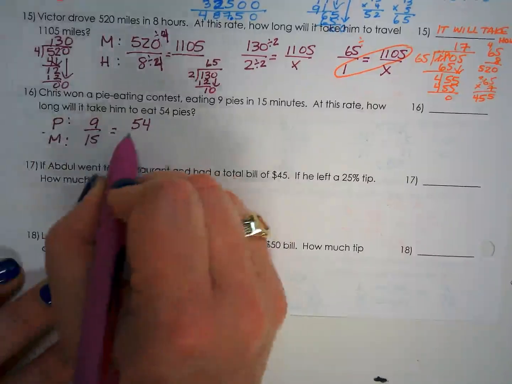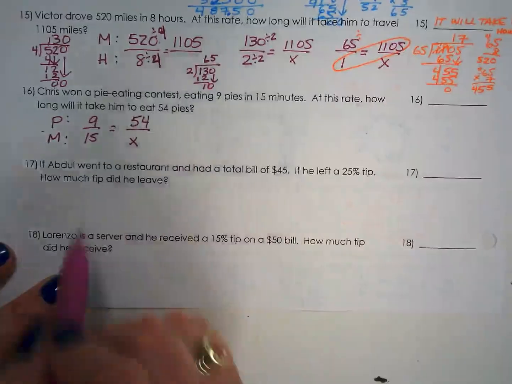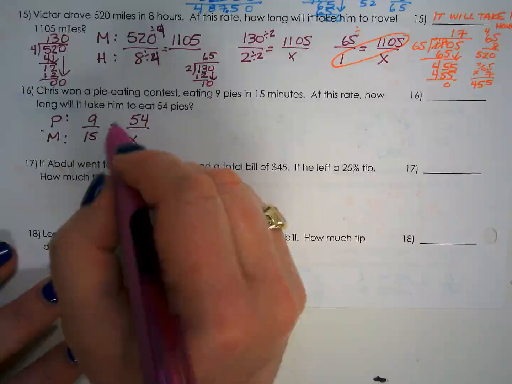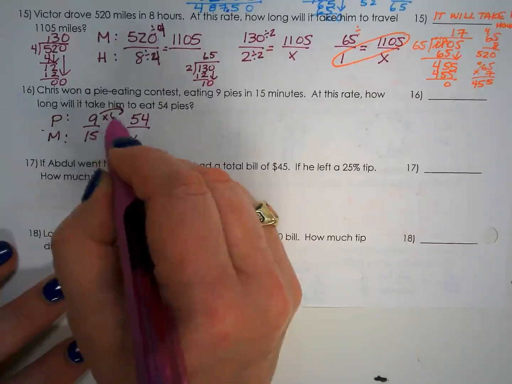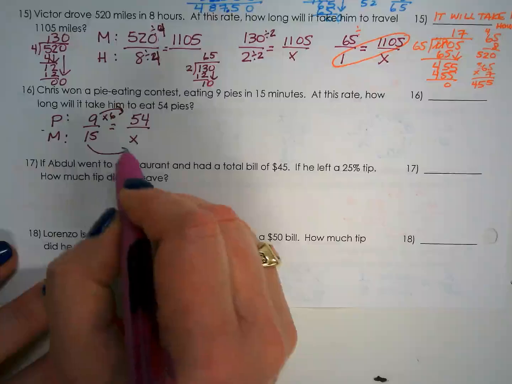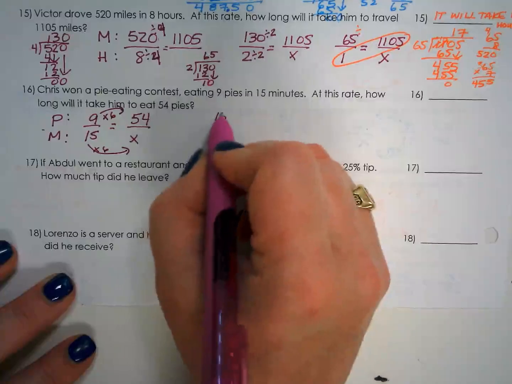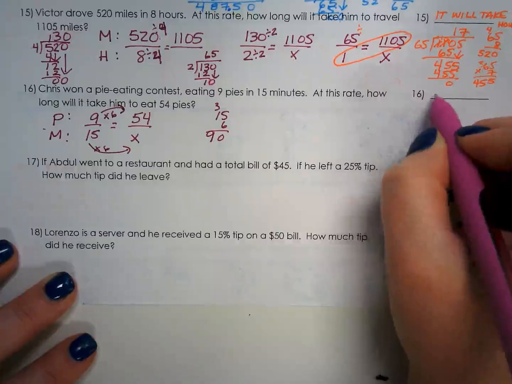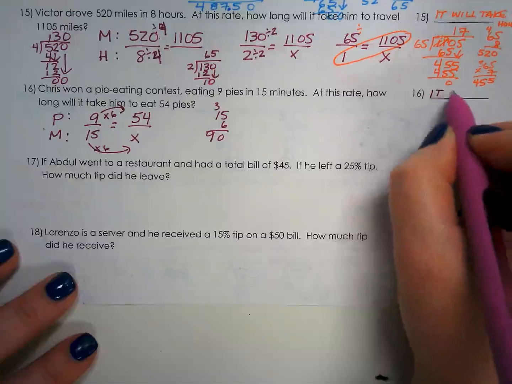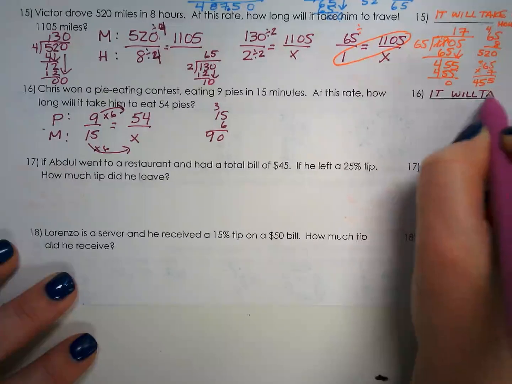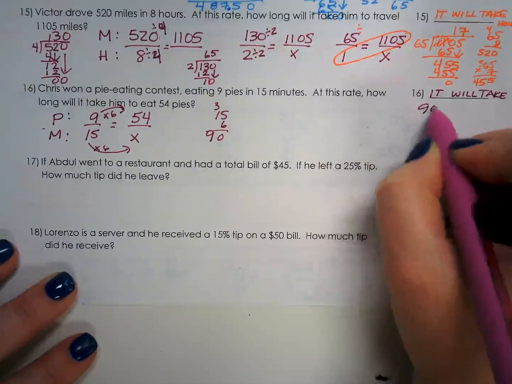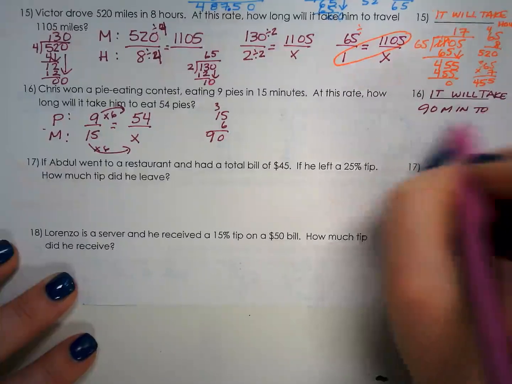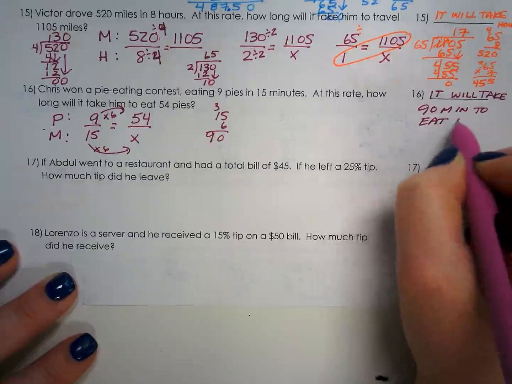All the pies go on top. Well, this one I don't even have to simplify, even though I can, because I know this relationship. It's times 6. Whatever I do on the top, I do on the bottom, and 15 times 6 is 90. So at this rate, how long will it take him? It will take 90 minutes to eat 54 pies.